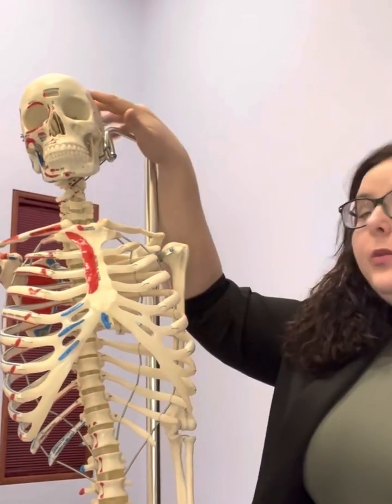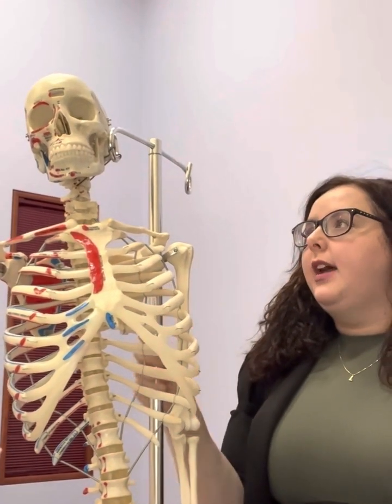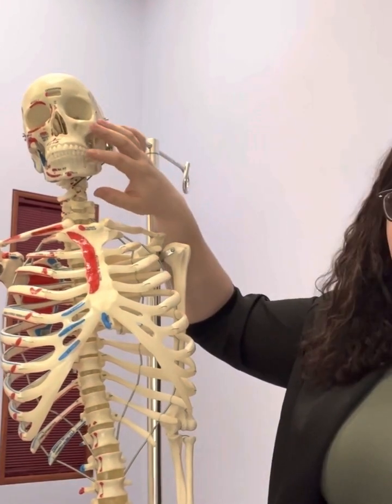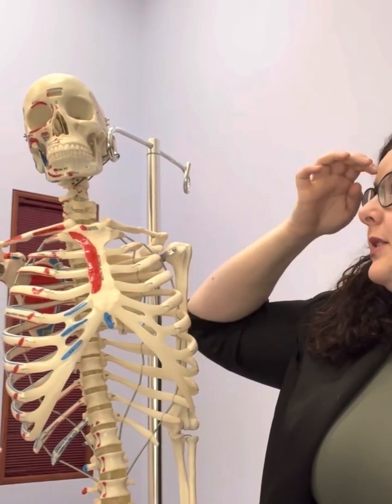Next we're going to talk about the cranial bones, or the bones of the skull. We're not going to be really able to go that in depth with facial bones using Ralph because this skeleton is not specific enough for that. But we'll take a look at the cranial bones next.